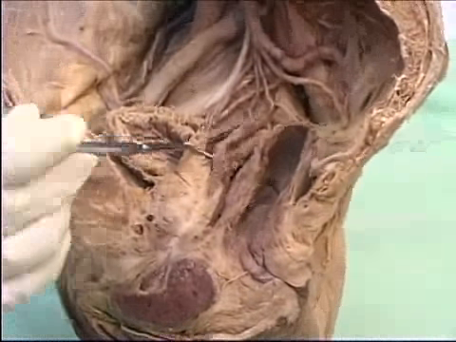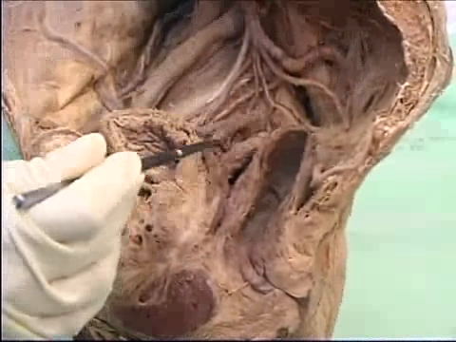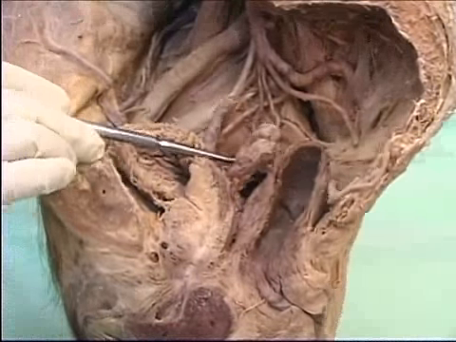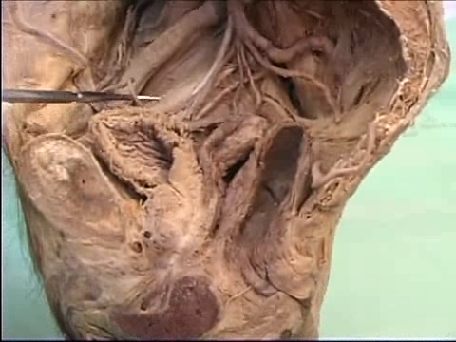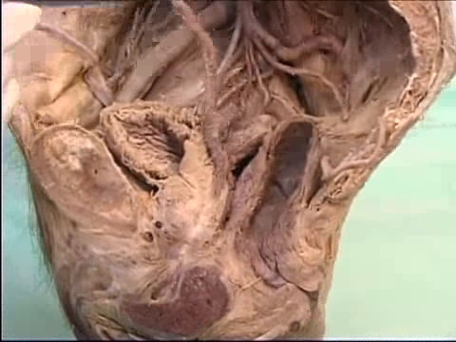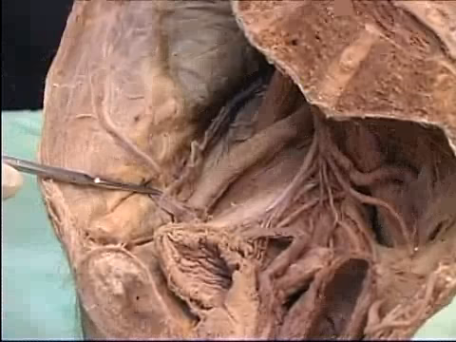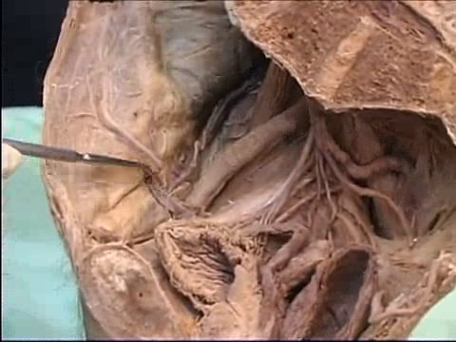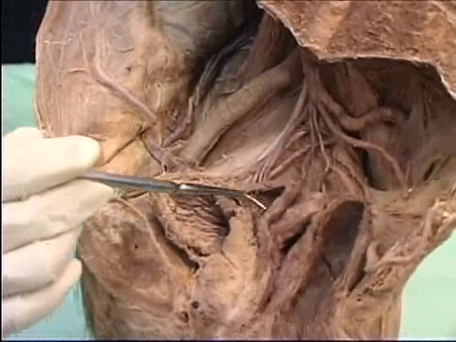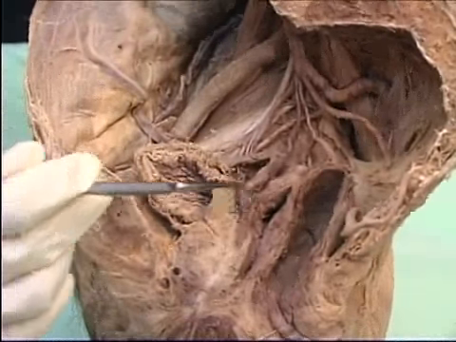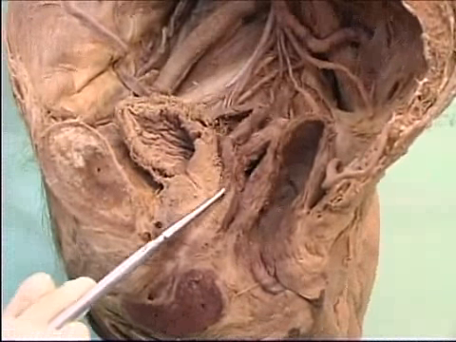On the posterior aspect of the bladder, we are looking at this lobulated pouch. This is the right seminal vesicle. Also here is the Vas Deferens coming from the deep inguinal ring. It enters the pelvic cavity, and this dilated end of the Vas Deferens is known as the Ampulla of the Vas. It joins with the duct of the seminal vesicle to form the Ejaculatory Duct, and my probe is in that duct right now.